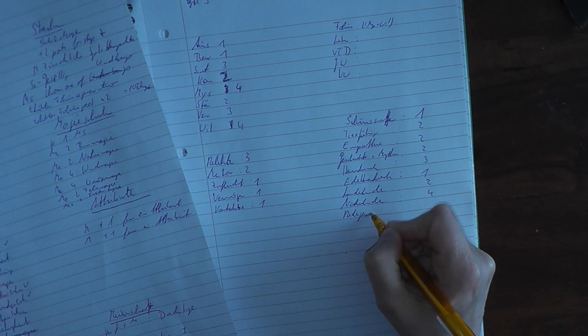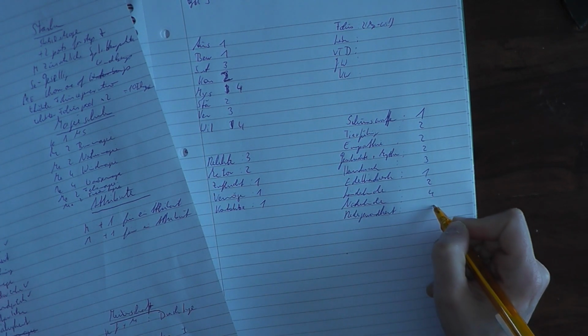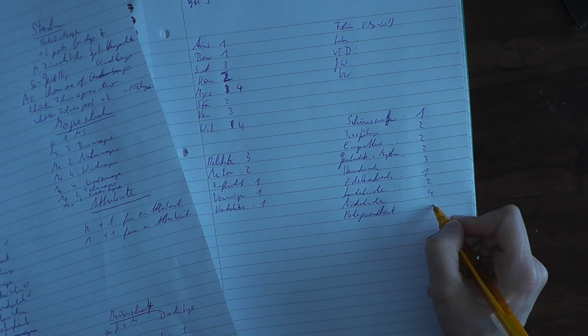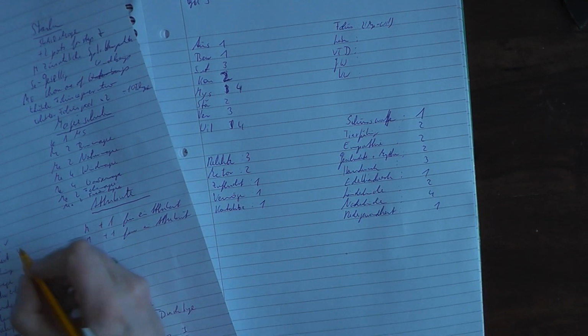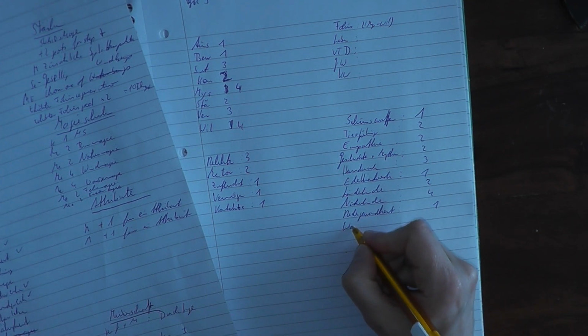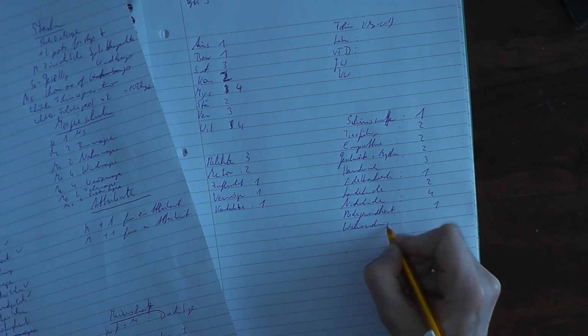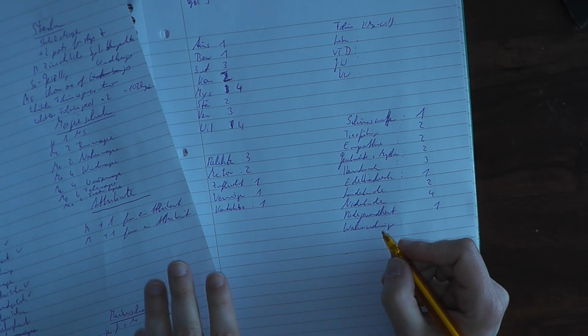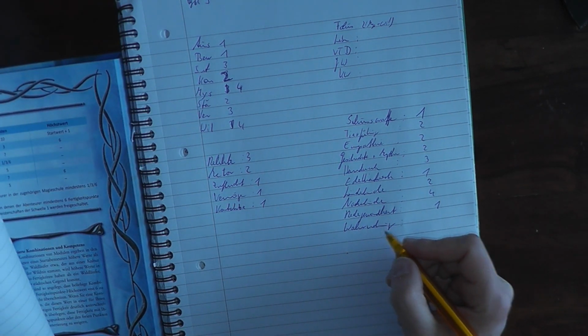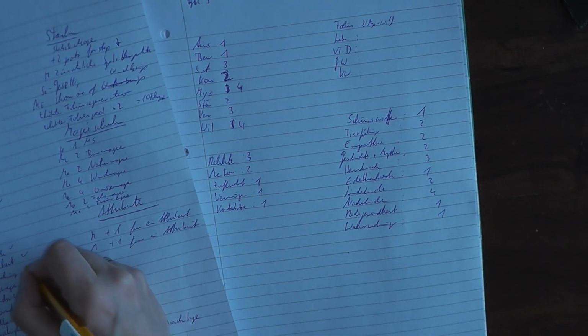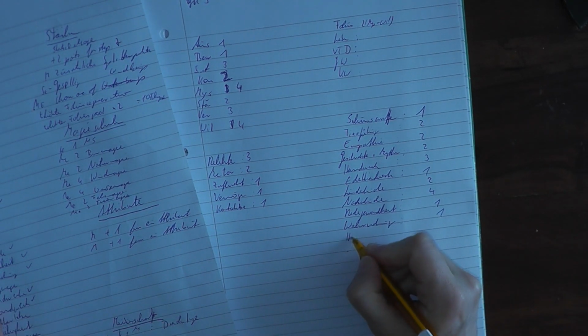Fast talk. I think we only have 1. Yes, 1 point. Perception. We have 1. Brawl.